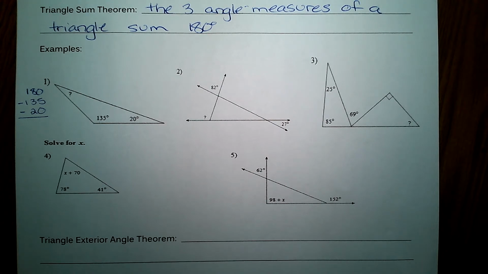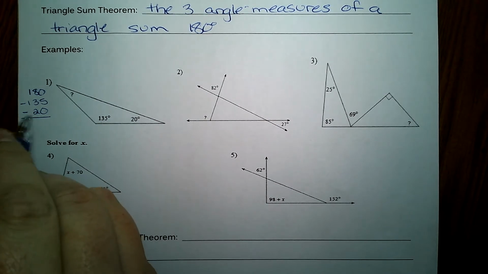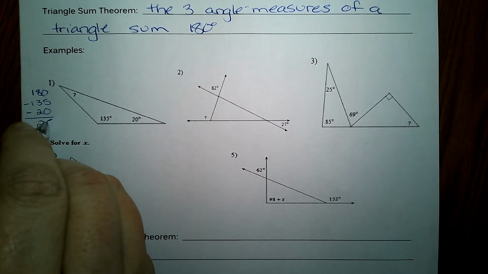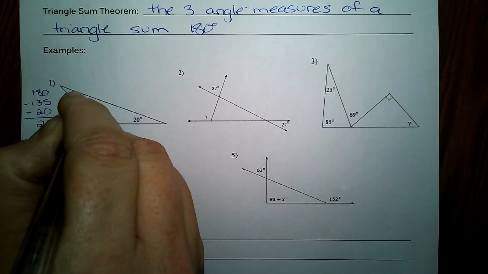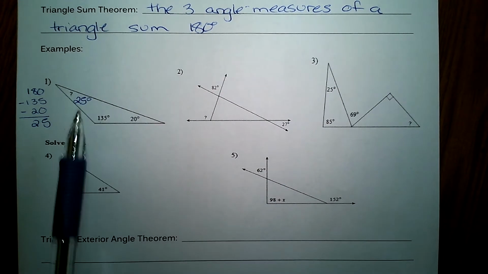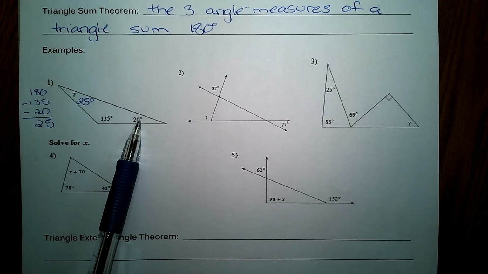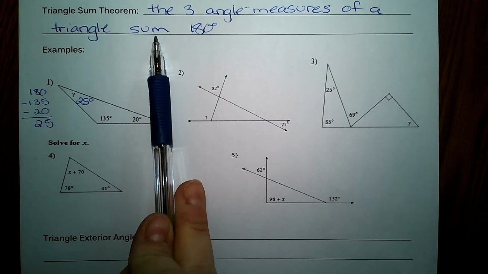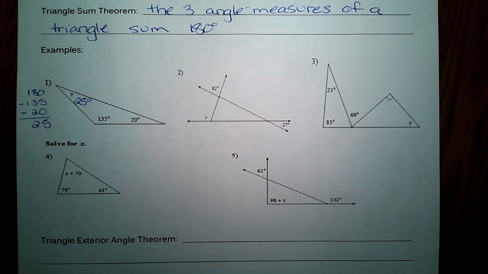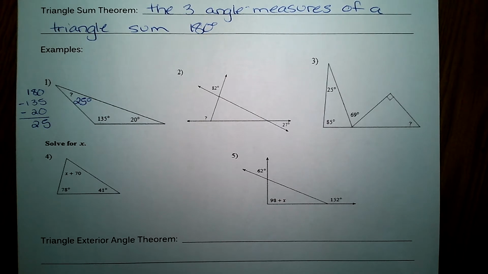Now, I've got a calculator over here to the side, so I make sure I don't mess up on my arithmetic. And I do 180, subtract these 2 values, and I've got 25 degrees left for this upper angle. Now that means all 3 angles added together sum to 180 degrees. That's about as basic as it can get.